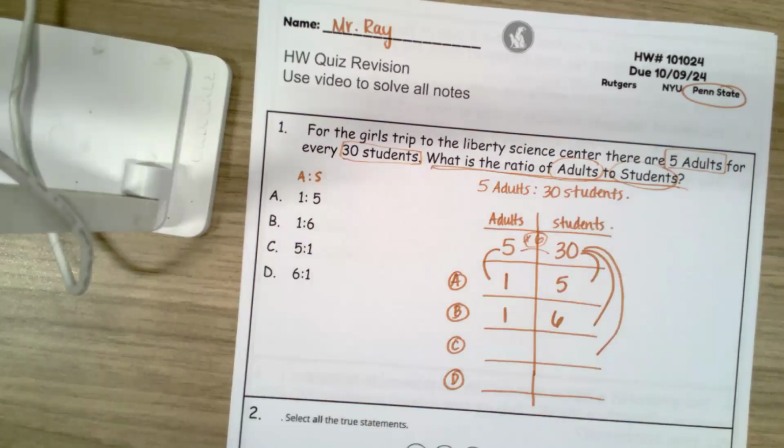This says select all true statements. That means there's more than one answer. All right. So what do we have? We have four smiley faces. I'll call it smiley. We have two squares and we have six triangles.